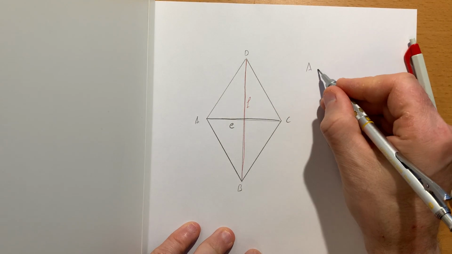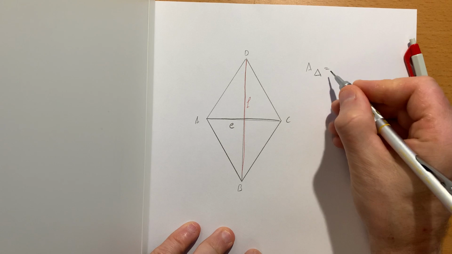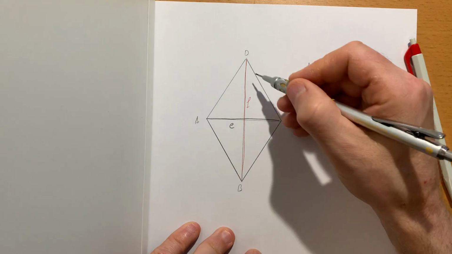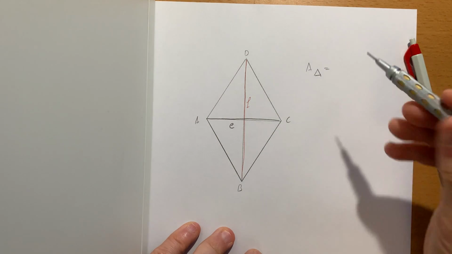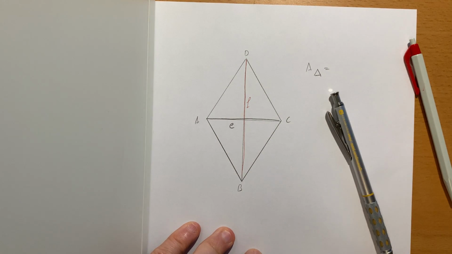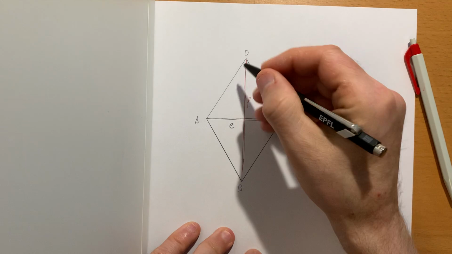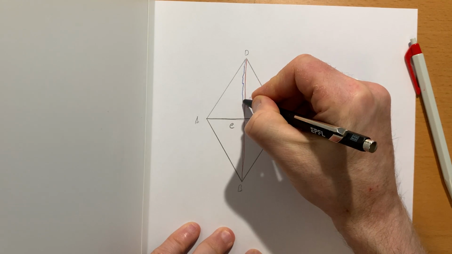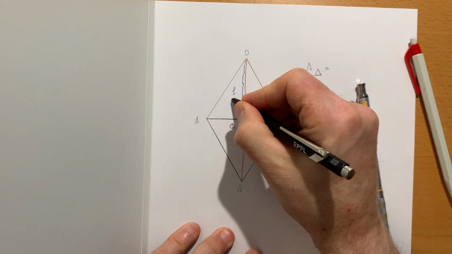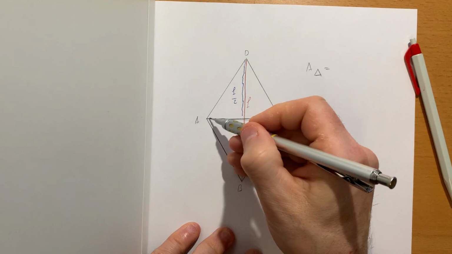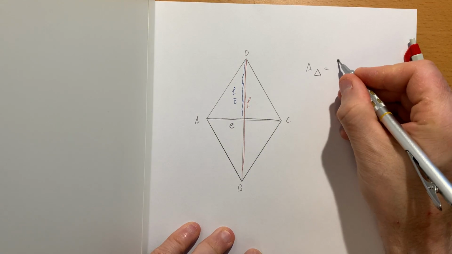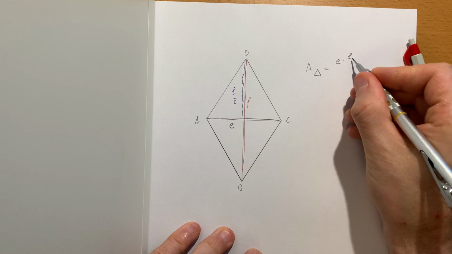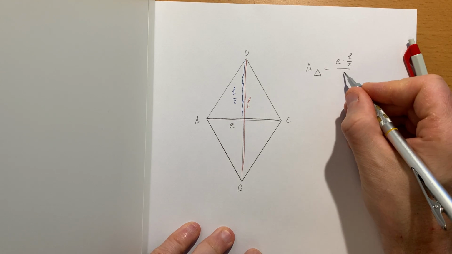So the area of the top triangle is E times F halves divided by 2, okay? Because this part here is F halves. So it's base times height divided by 2. So E times F halves divided by 2.